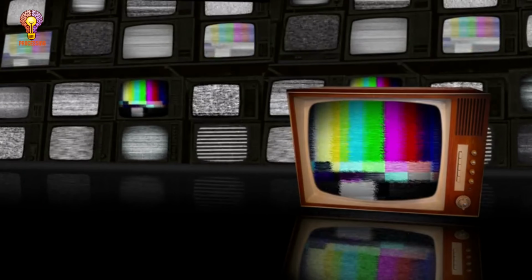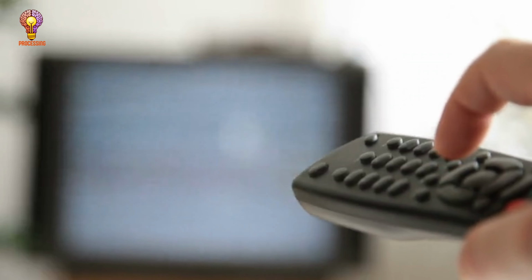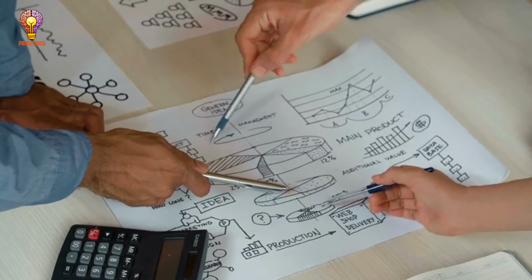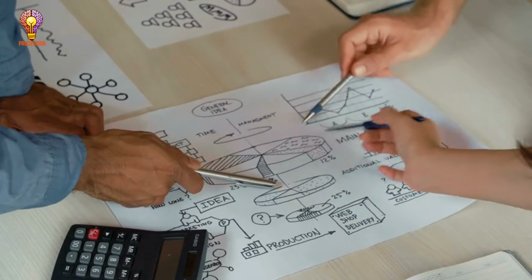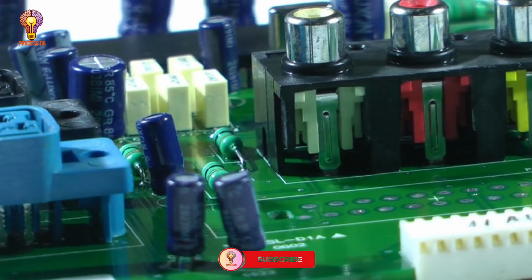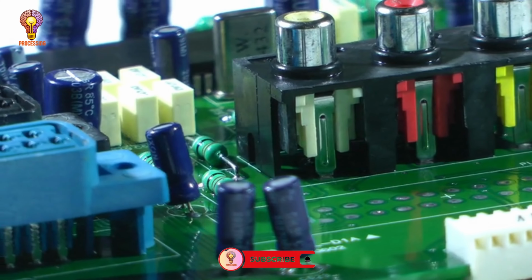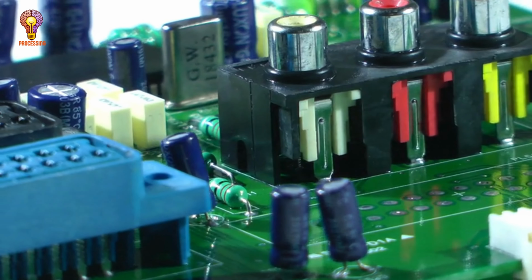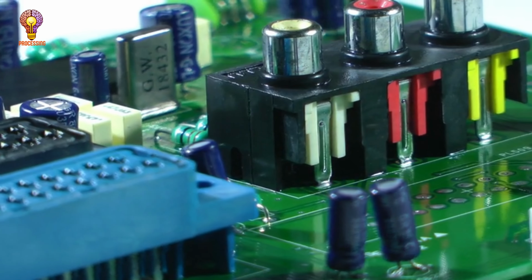For example, smart TV, 4K, OLED. Prototyping. Engineers and designers create a prototype based on specifications. They focus on screen size, resolution, panel type (LCD, LED, OLED), and other features. Component selection. Components such as the display panel, processors, speakers, connectors, and other electronic parts are selected.